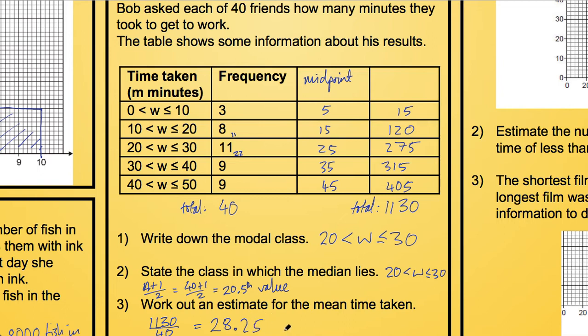Always look back for the units. It's minutes in here, and check that that answer makes sense for the data given. So 28.25 is kind of at the top of this category, and that works out because we can see that the data is slightly weighted towards the top end of the list because there are only 3 in the bottom category. So somewhere in the middle, 28.25 seems a sensible answer for that question.